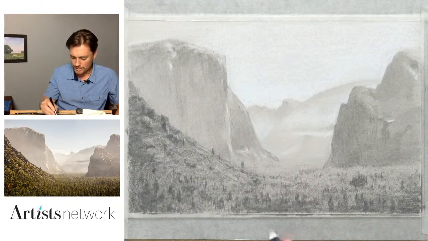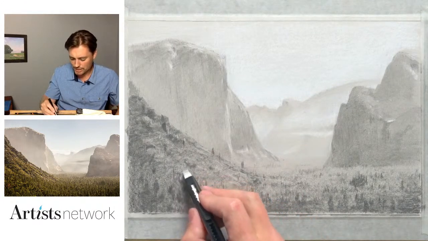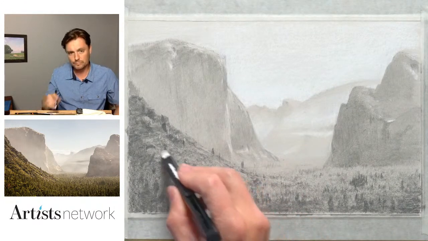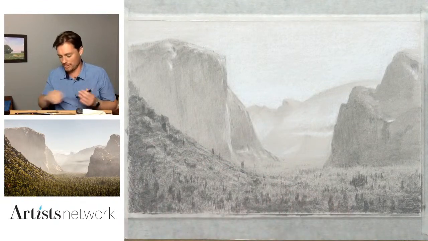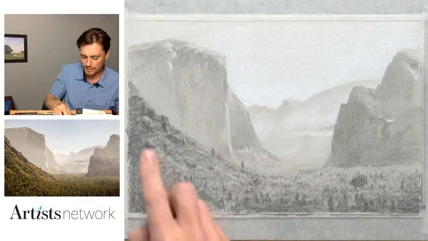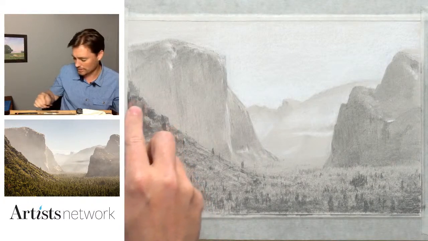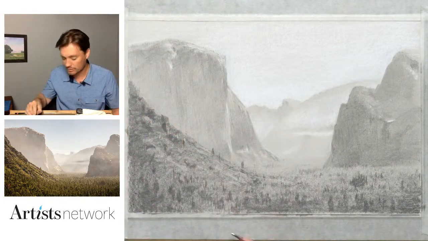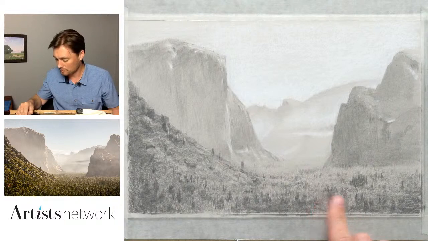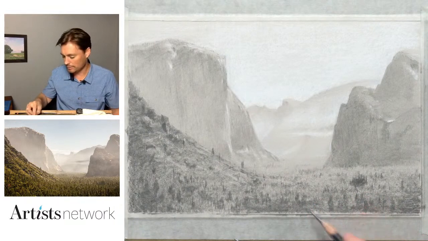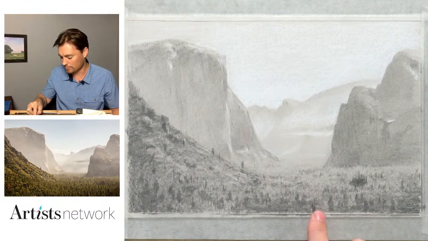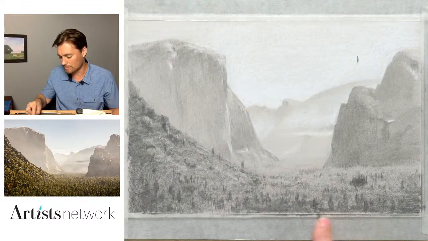All right, how's everybody doing? I think we're just about done. I could keep fussing with this, but I think overall it's captured the spirit of the scene well. And I never actually used the onyx. That gets really dark too. So I could come back in here and add a few little darks. Just breaking pencils all over the place here.